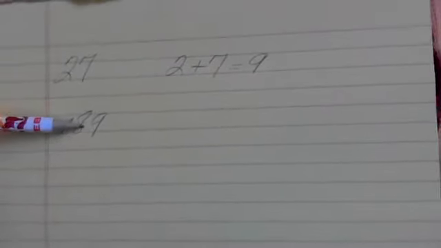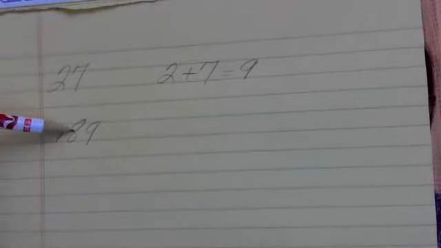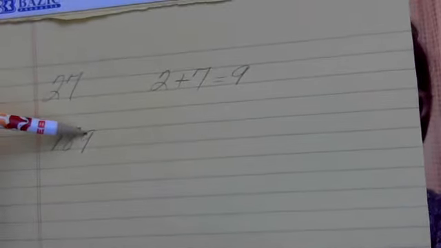Let's try this one. 189. Okay, we know that 189 is not an even number, so it won't divide by 2. Let's try the 3 test. The 3 test says add these together. So 1 plus 8 is 9. 9 plus 9 is 18.